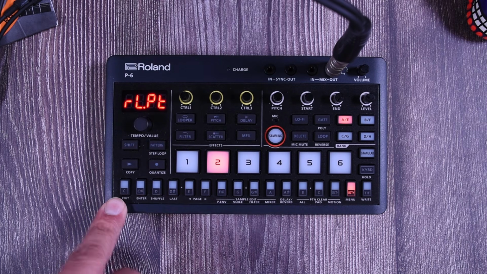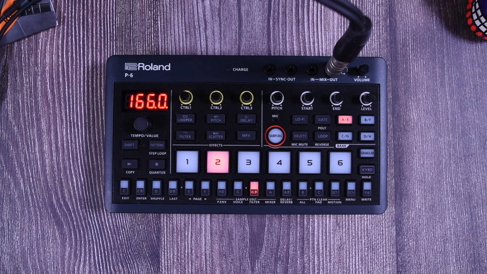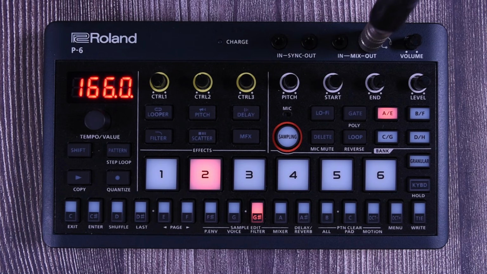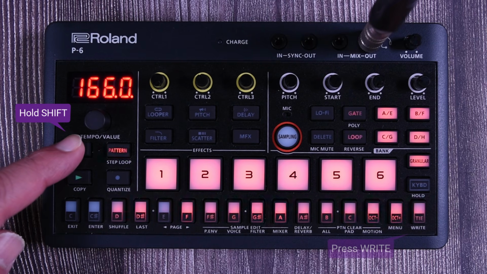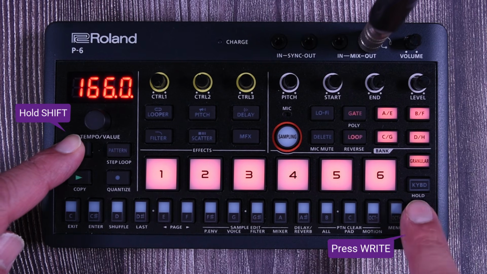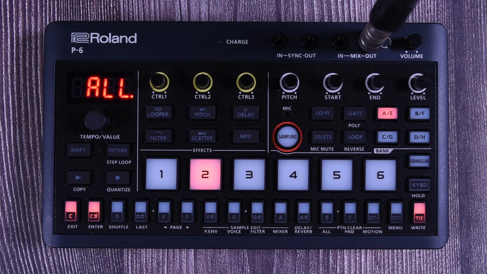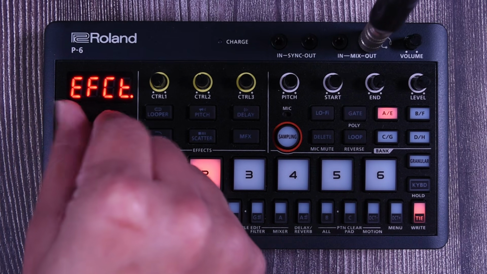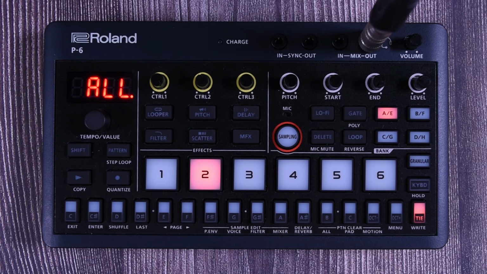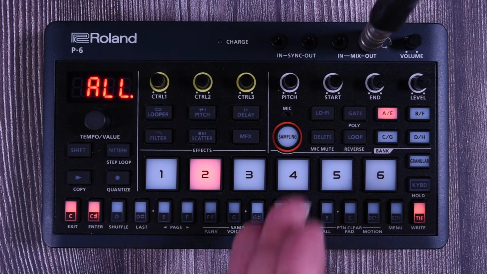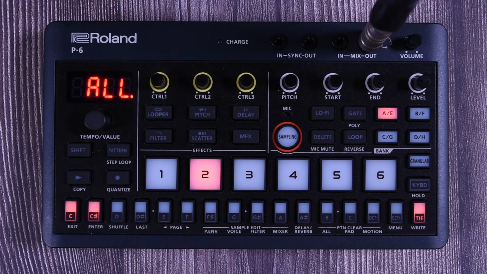Now, what if you made some changes? I'm going to exit, go back to the main screen. You made some changes and you want to save the changes. You have a few options. Whenever you're ready to save, hold the shift and go to the right option. And right there, you have, again, all, and you have a few more options. When you go to all, it means that you will be saving or storing all the patterns, all the changes on the different pads, and pretty much all.